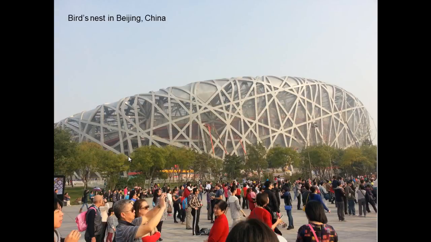This is a picture I took in Beijing, China. This is the bird's nest, which was a stadium for the Olympics. We were not alone. There were many people already there.